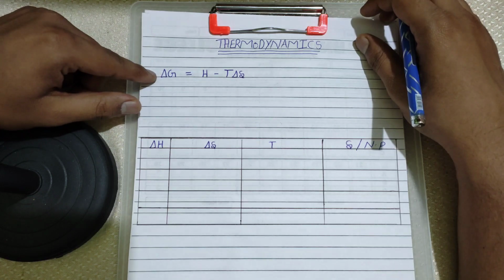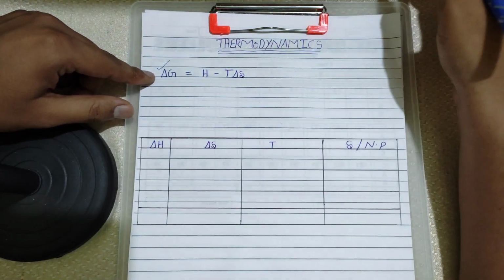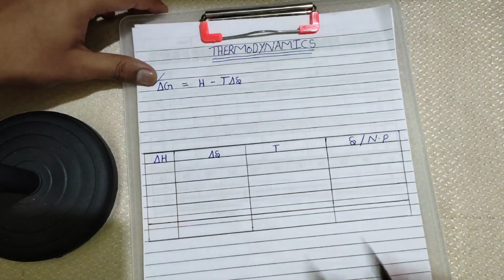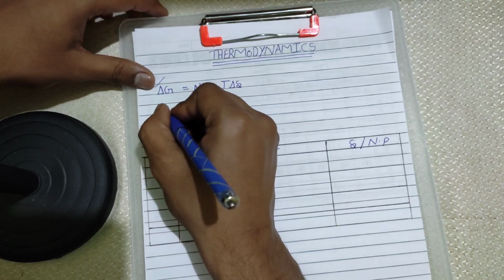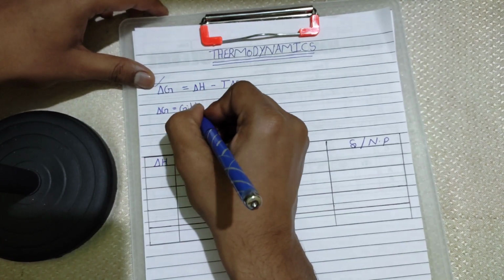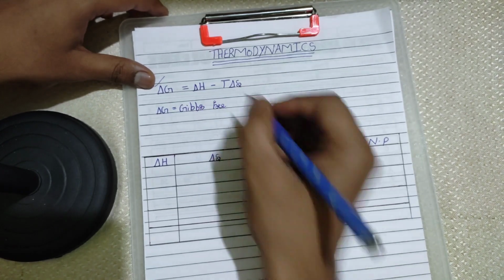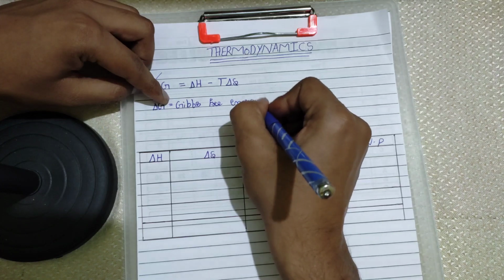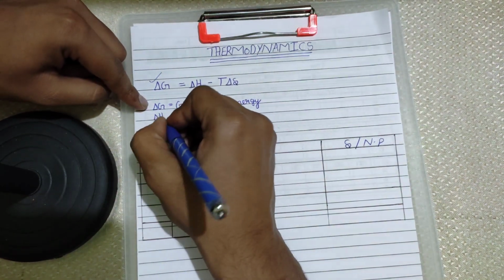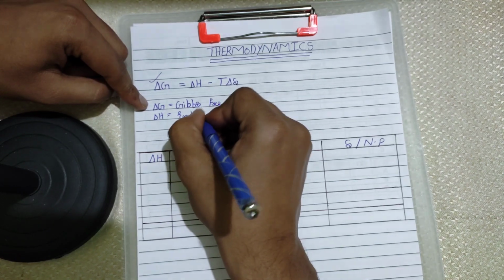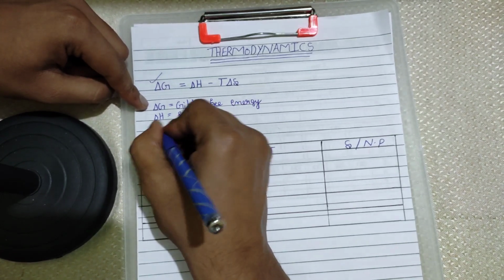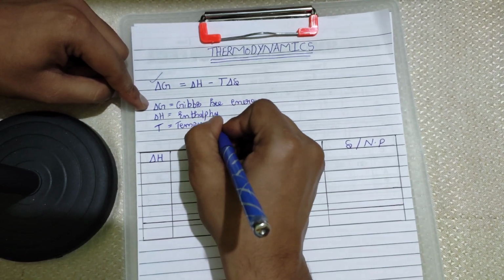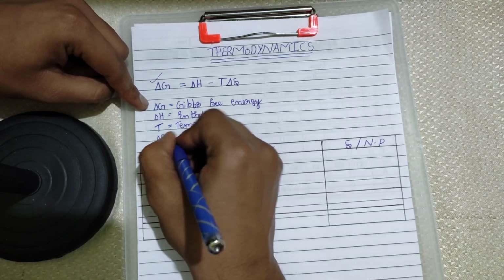All right, now let us see the first equation. You might be knowing this basic equation: delta G is equal to delta H minus T delta S. Delta G means, as you all know, Gibbs free energy. Just a small introduction I'm giving. Delta H is enthalpy. T means universal temperature in Kelvin. Then delta S is your entropy.